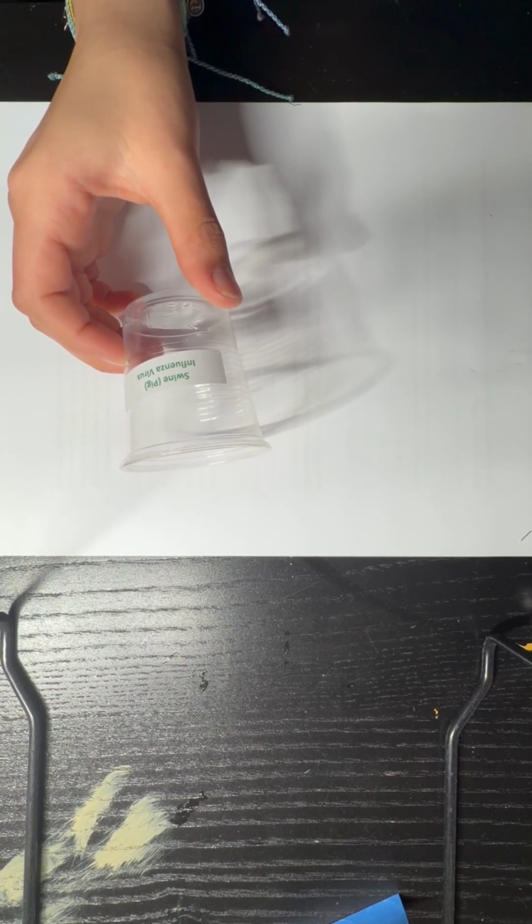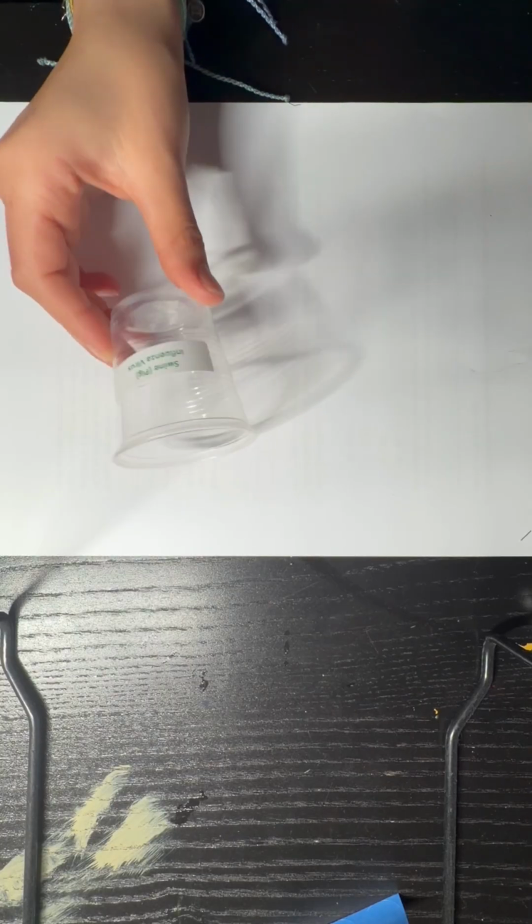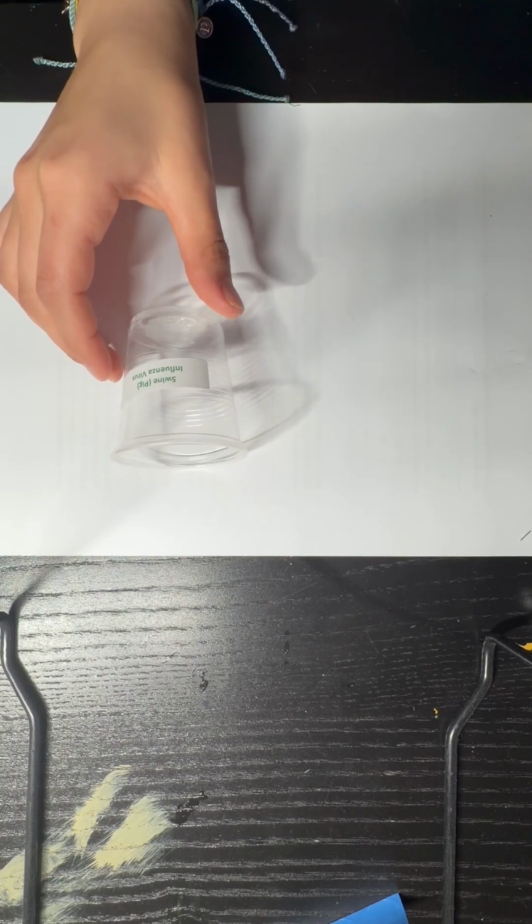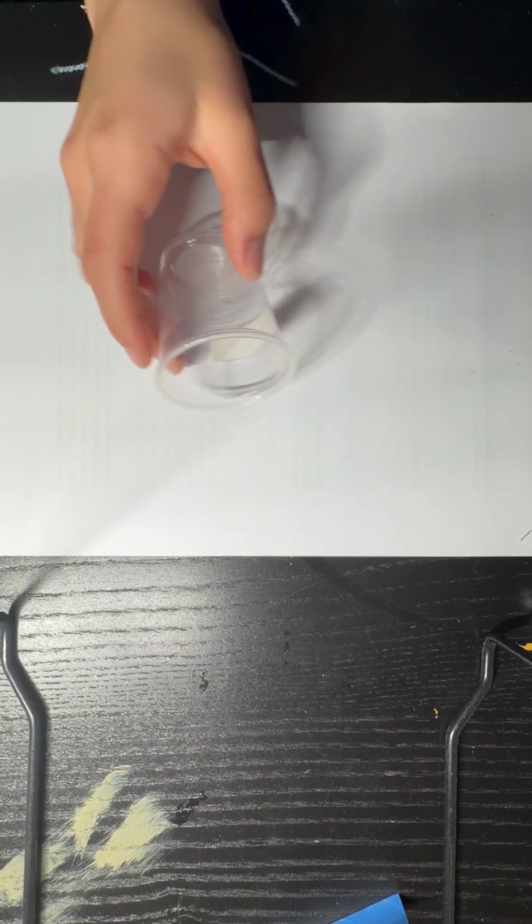So we're going to use the cup labeled as such, which represents, again, the capsid of the swine flu virus. And we're going to put 6 green fuzzy stems, 1 green sparkly stem, and 1 green twist tie into the cup.